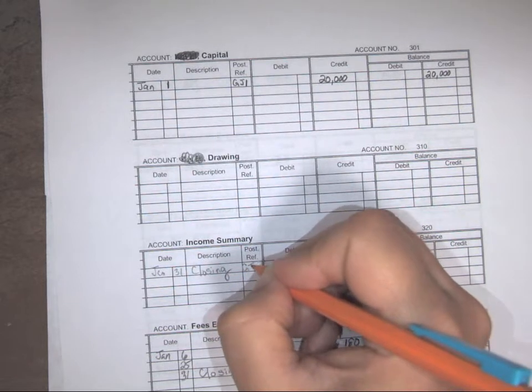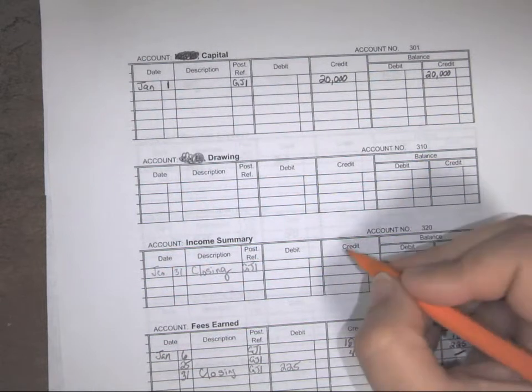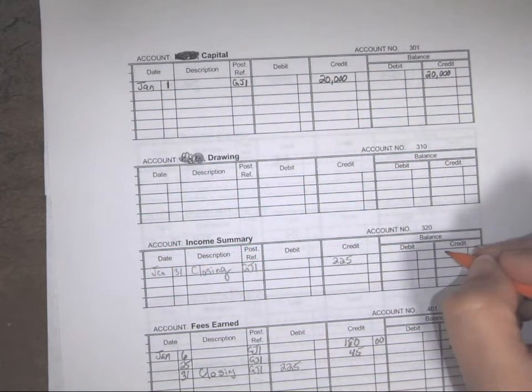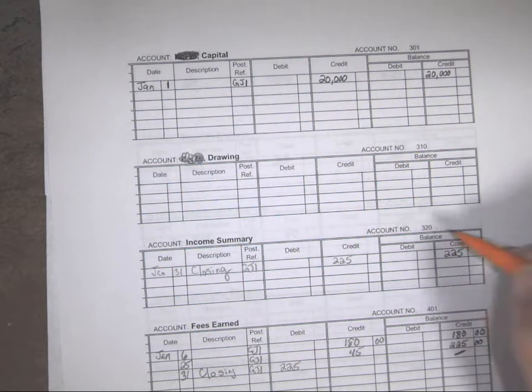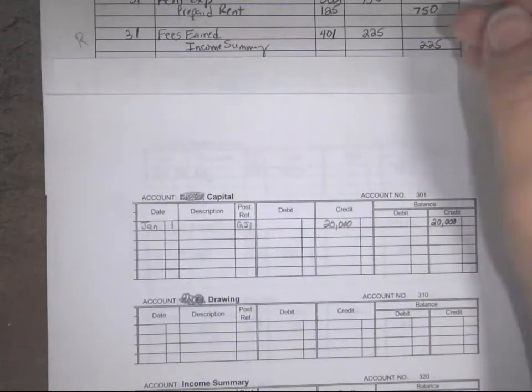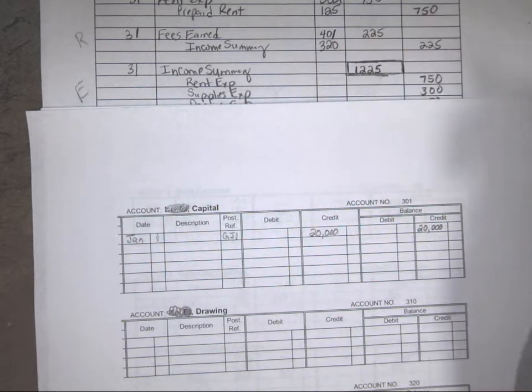This is on page 1 of the general journal. And for this particular one, we have a credit of $225, which would give me a balance of $225 on that credit side. This is account 320. So I would come back here and I would post in 320.